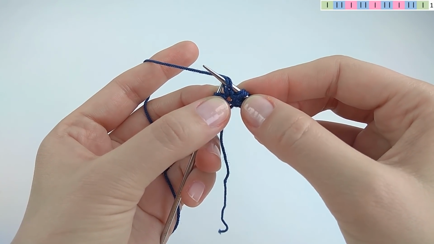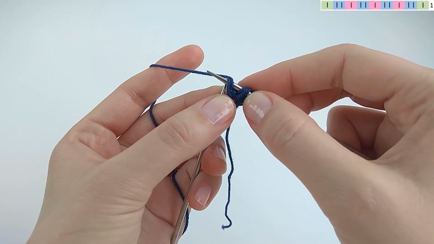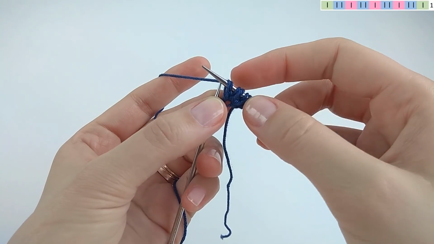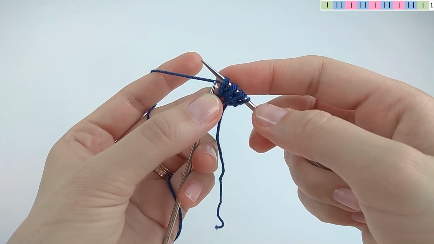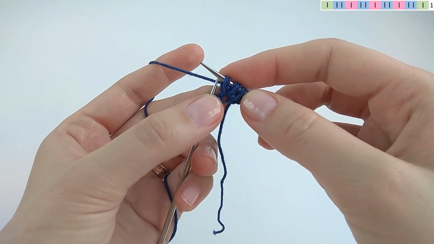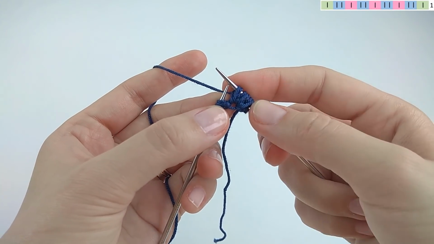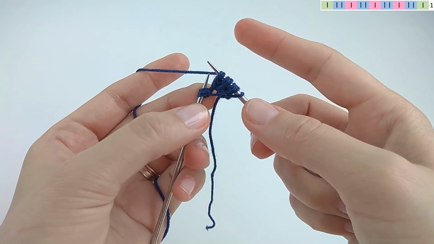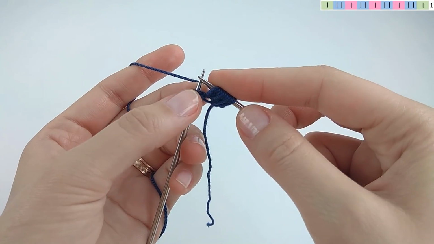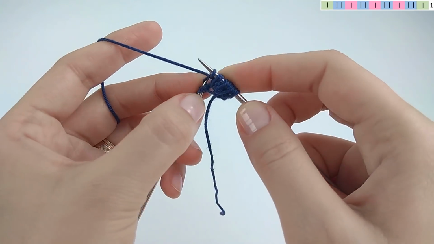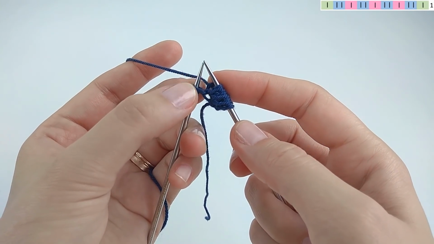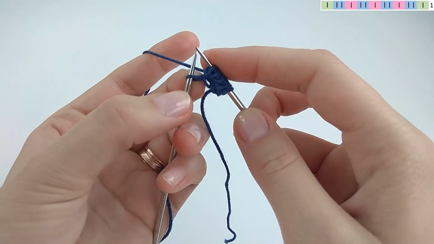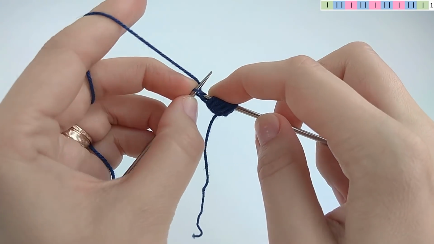I say slip 1 yarn over, but actually, I get that question why you say slip 1 yarn over and you do the yarn over and then you slip it. So slip 1 yarn over means you slip the stitch with the yarn over needle. It doesn't mean that I do the yarn over after slipping the stitch. So slip 1 yarn over, needle, knit 1, and then in the end you have 2 stitches left. You slip 1 yarn over and knit the last edge stitch.